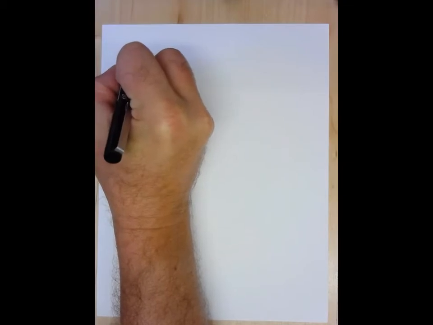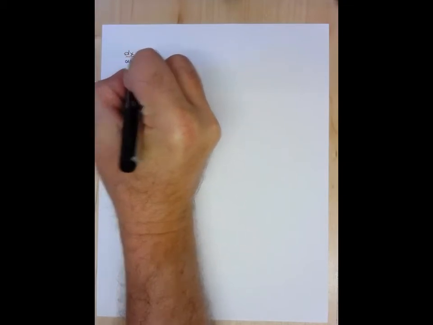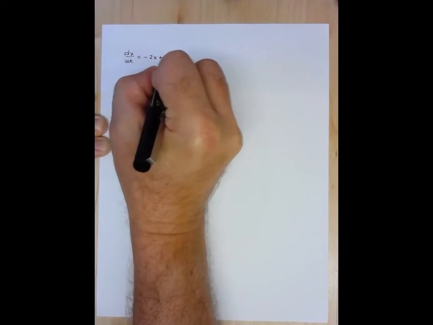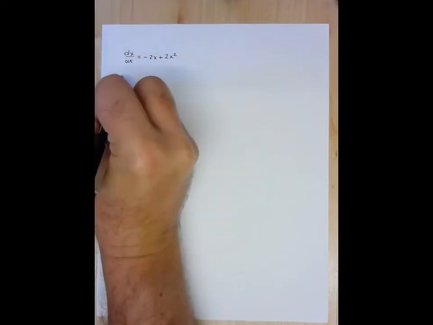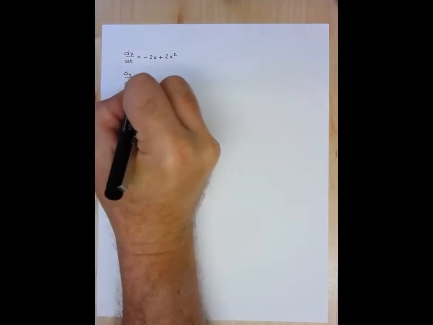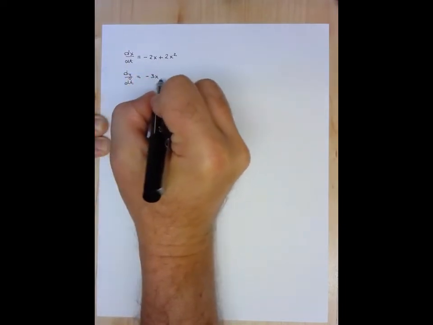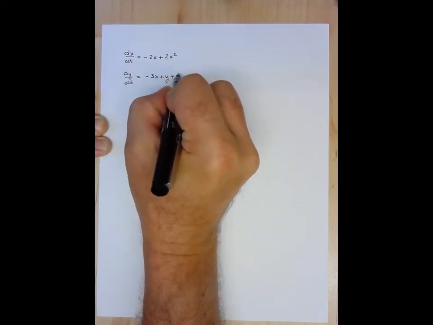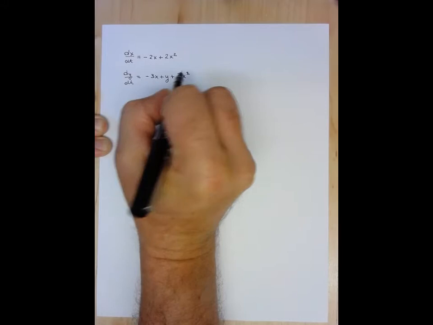The ODE system that we're looking at is dx/dt equals minus 2x plus 2x squared, and dy/dt is equal to minus 3x plus y plus 3x squared.